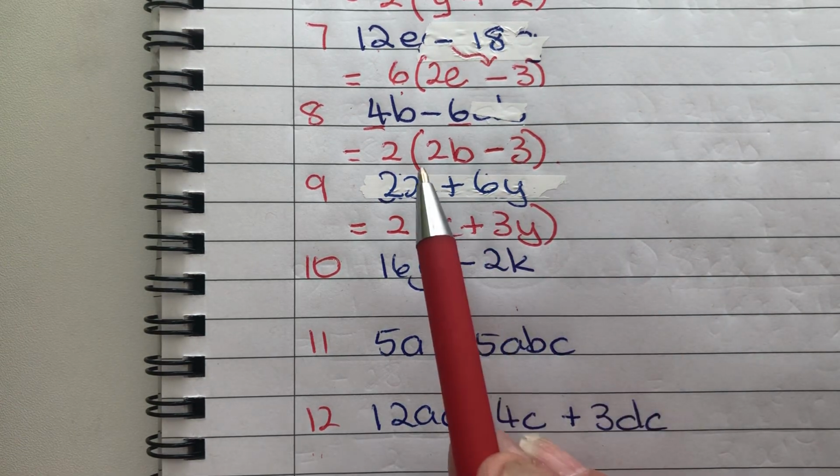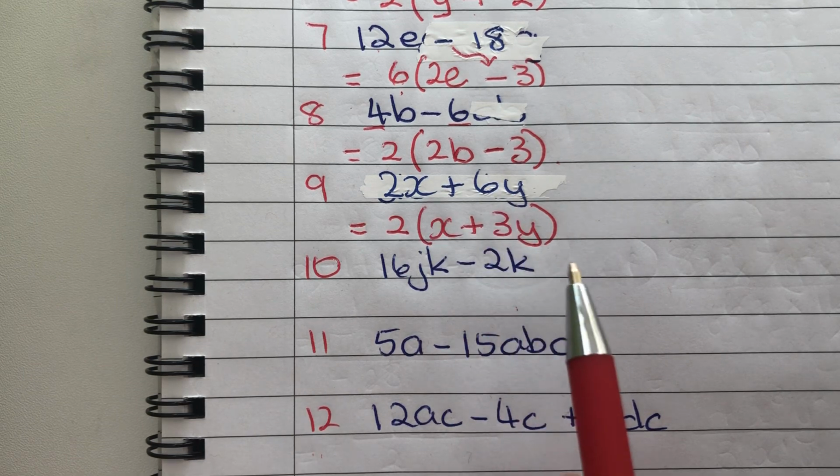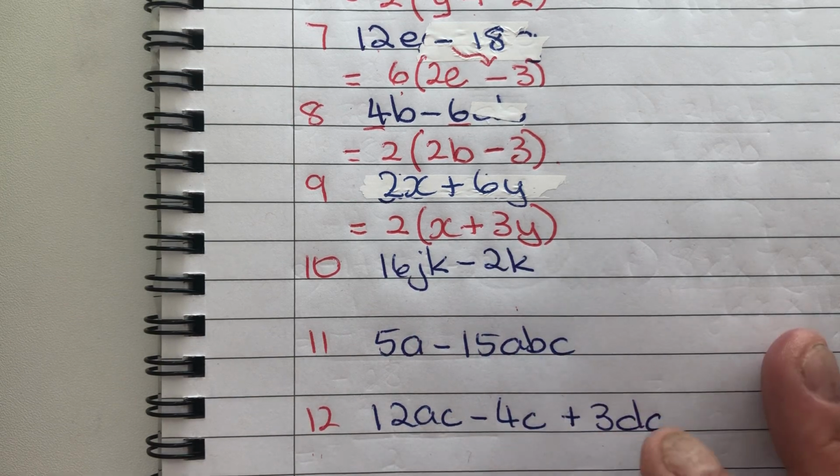All right, so we have an X and a Y. They're not corresponding, so they're going to both end up in the bracket. The number, again, is the only thing we can take out. So hopefully you got 2 bracket X plus 3Y.